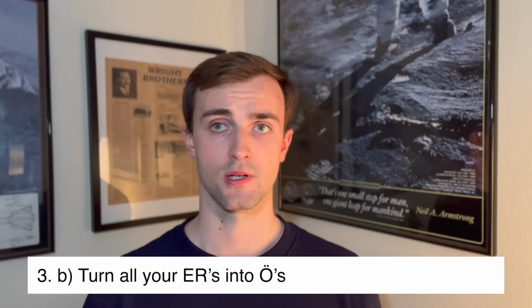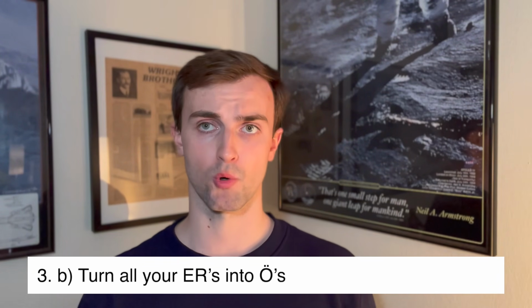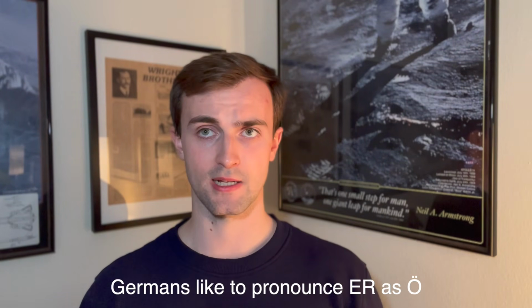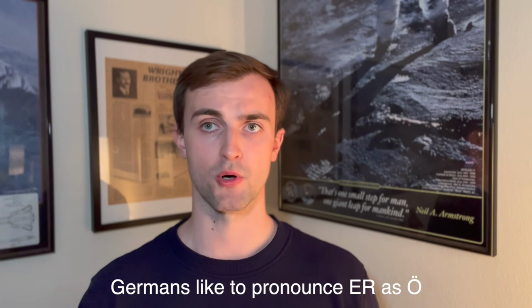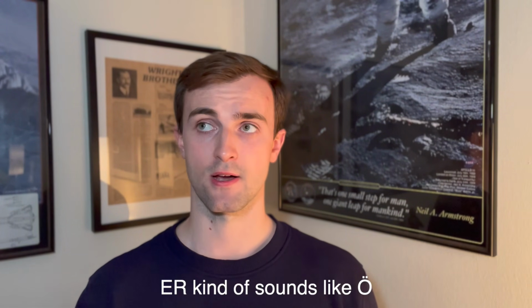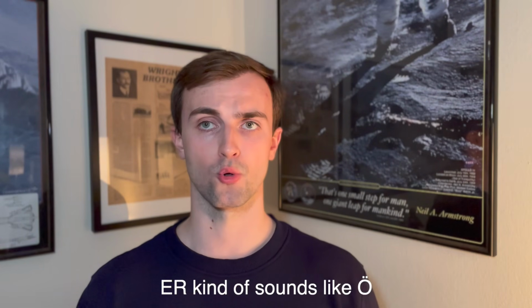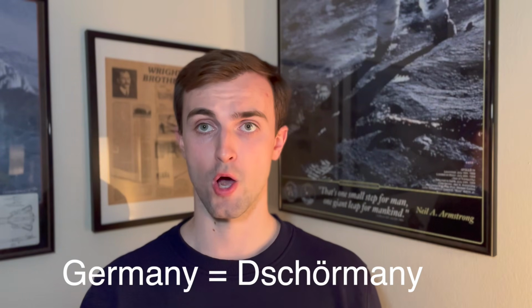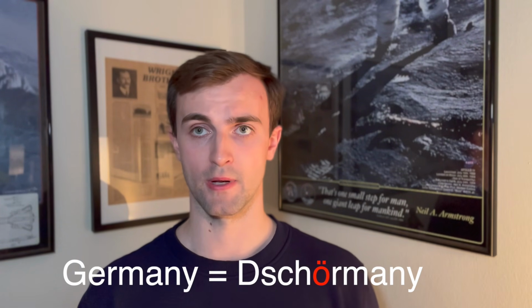All right, so the second rule is actually turning your ER sounds into Ü's. So remember rule number 1, all the R sounds? There's actually a second thing going on here as well, and that is that Germans like to pronounce, next to the R's being softened, they also replace the vowel preceding that sound with a Ü. And this is because the ER ending in American English sounds very similar to the German umlaut Ü. Words such as Germany becomes "Germüny", right? You have the Ü, Germany. So this morning I was using Microsoft Word.